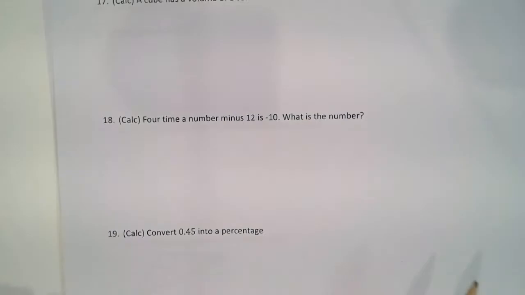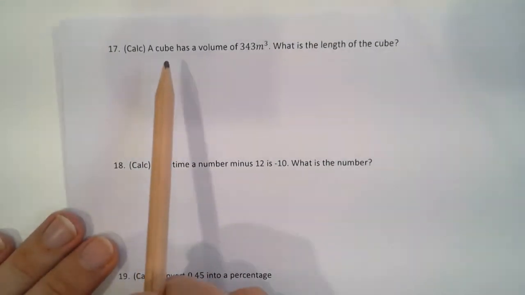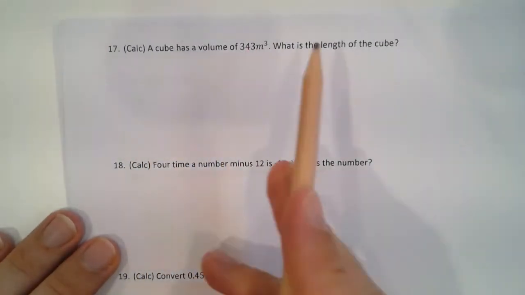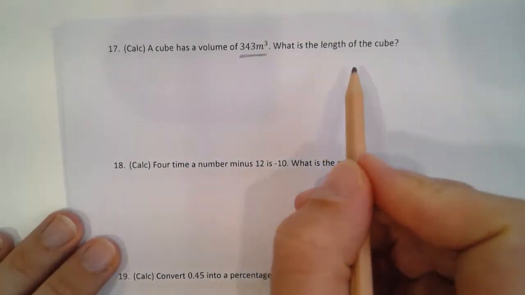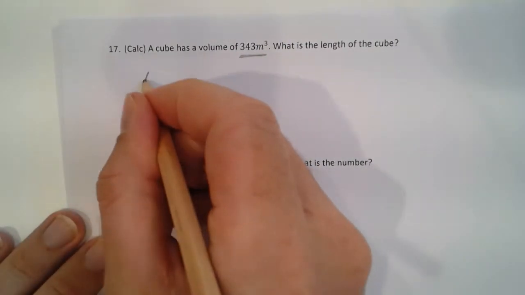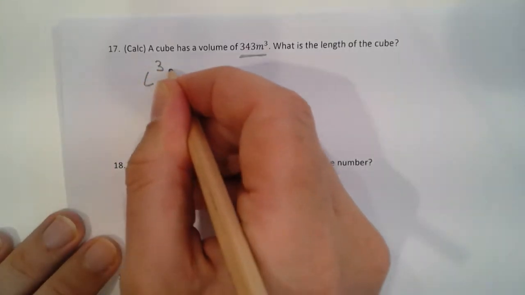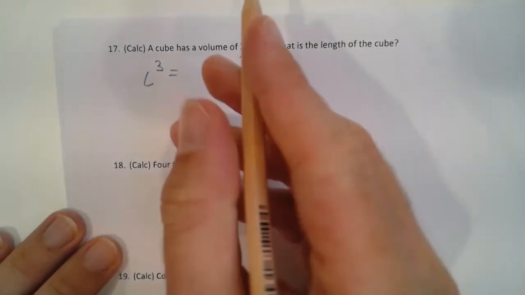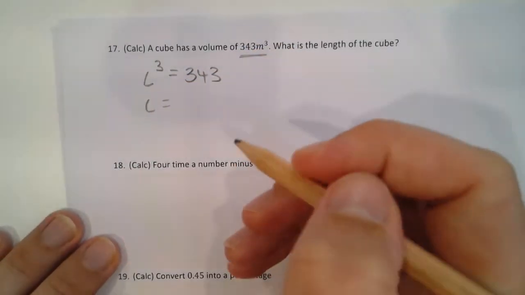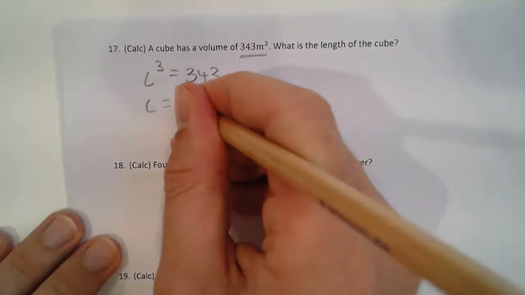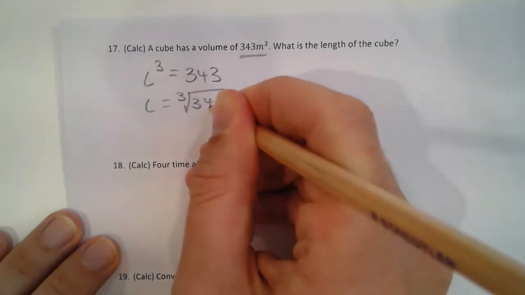A cube has a volume of 343 cubic meters. What is the length of the cube? Well, the volume of a cube would have been length times length times length, or L cubed, to get 343. So to find what the length is, the opposite of cubed is the cube root.